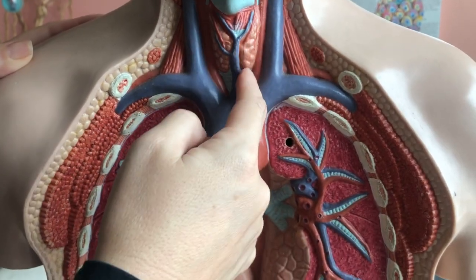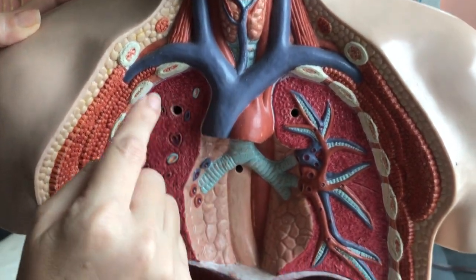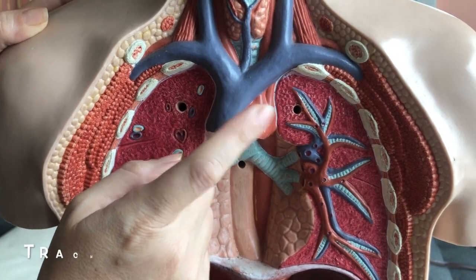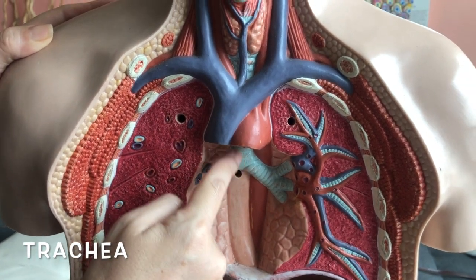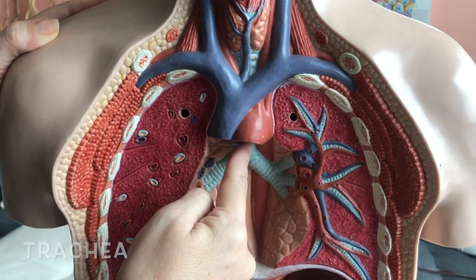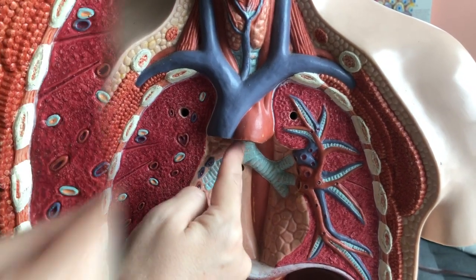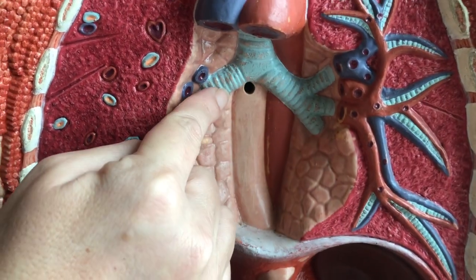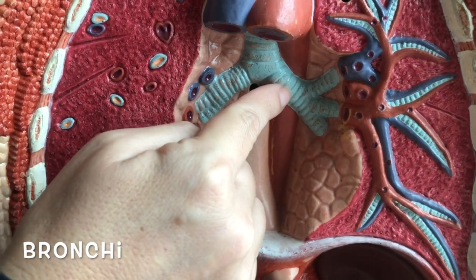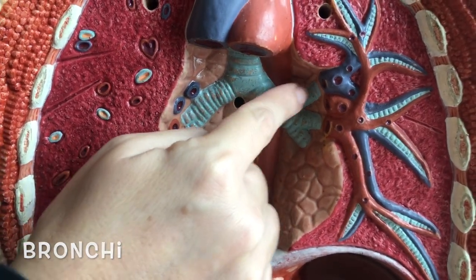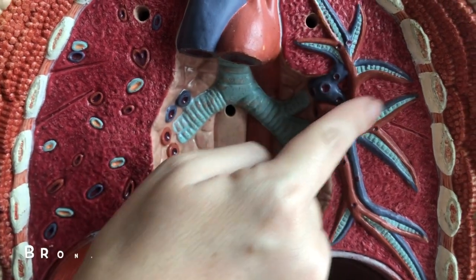This tube that comes down behind the vena cava and aorta is the trachea. It's made of rings of cartilage. This tube down here goes into the lungs. These two tubes go into the lungs and they're known as the bronchi. Then those two bronchi divide into smaller tubes called the bronchioles.